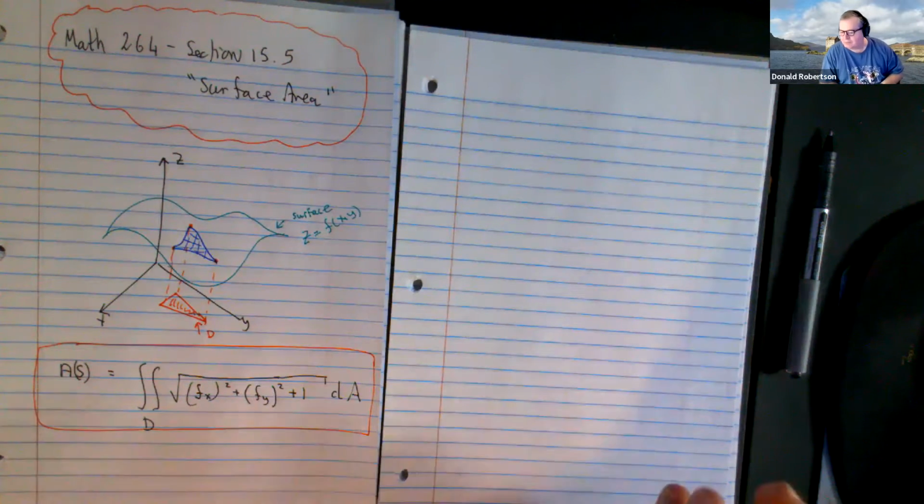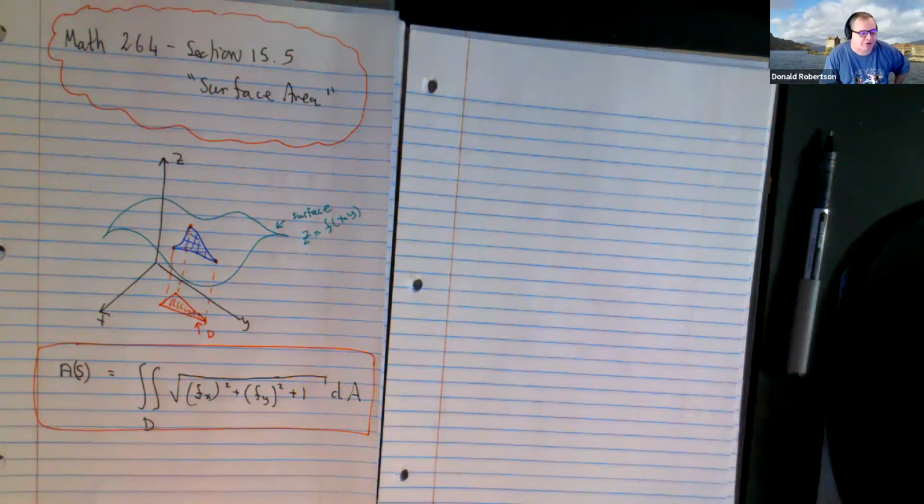So I want you to imagine that you've got your usual z equals f of x, y, you know, flowing hill surface. And on the base, on the floor, in this case, you have a triangle. And this is your region D. And if you project that triangle up to the surface, can you imagine it would make a kind of curved, triangular shadow, right? And we are trying to find the surface area of that.